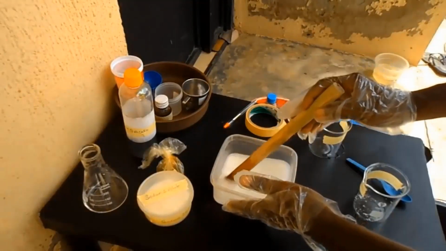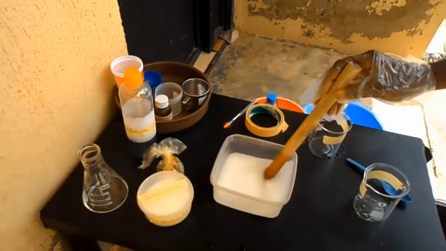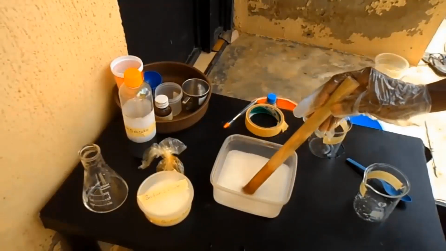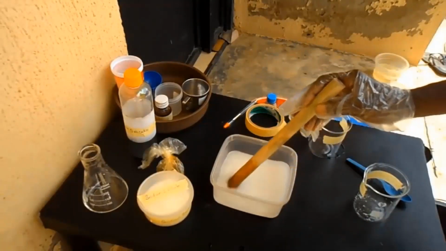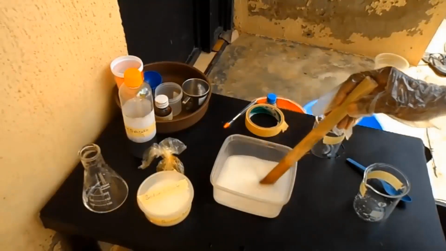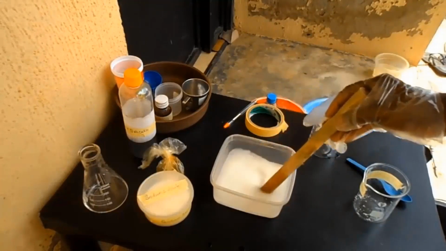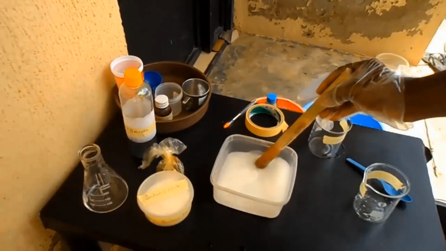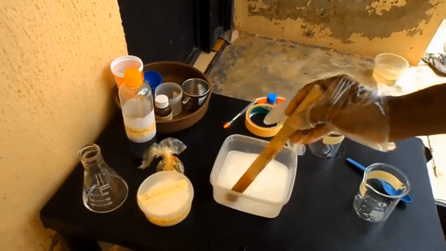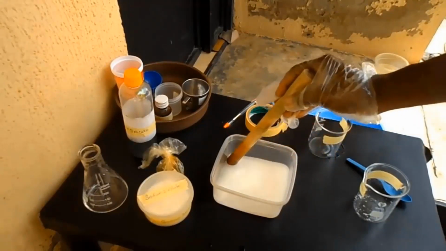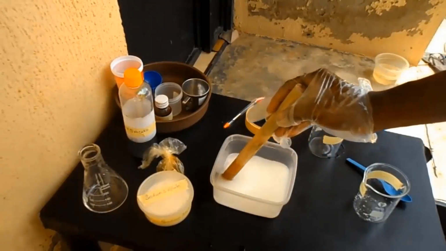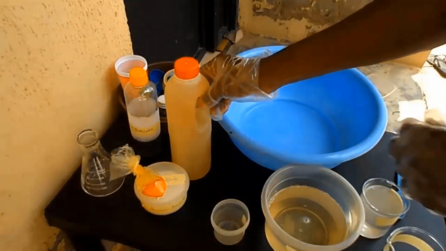using. Now, just like the caustic soda solution, we are also keeping the specific gravity of soda ash solution at 1.275, just the way we kept the caustic soda solution. The specific gravity is at 1.275. Alright, our reagents are ready.